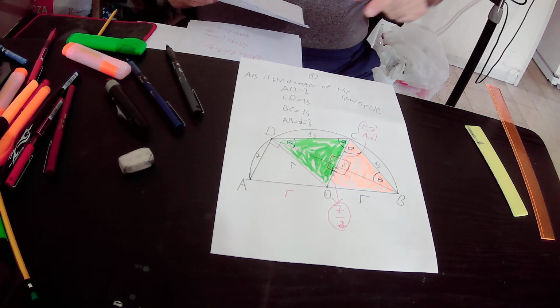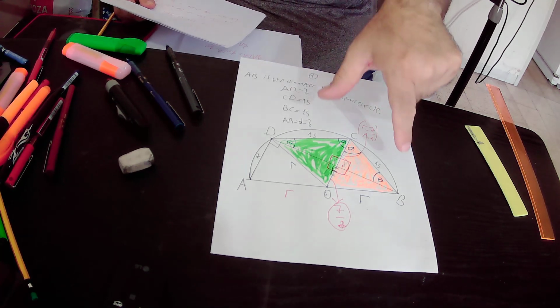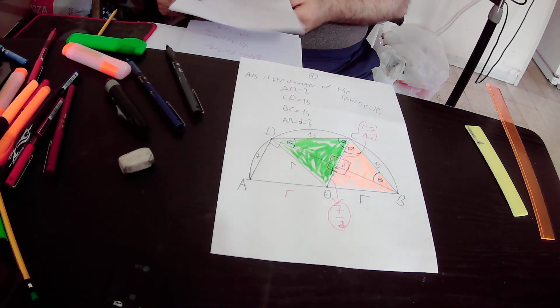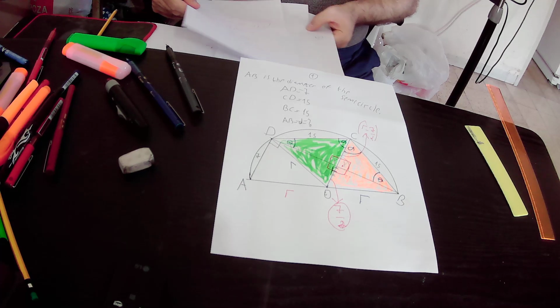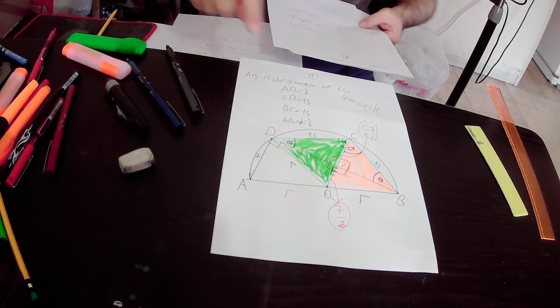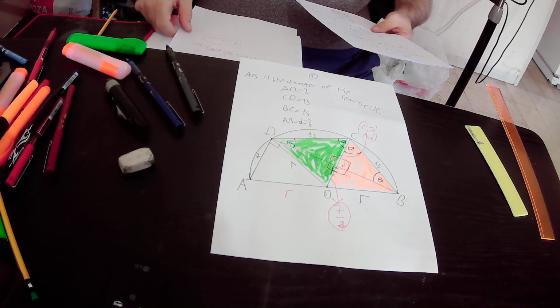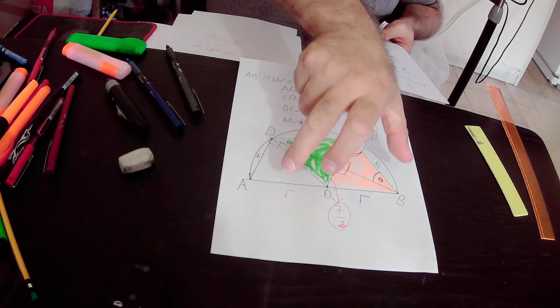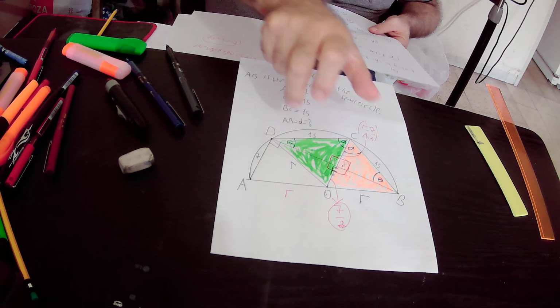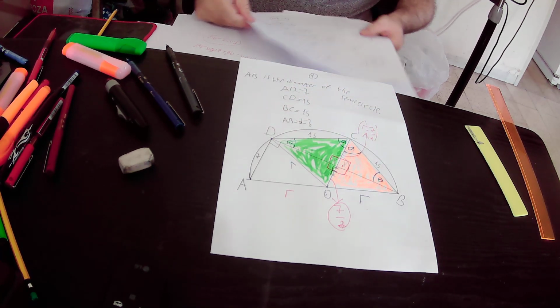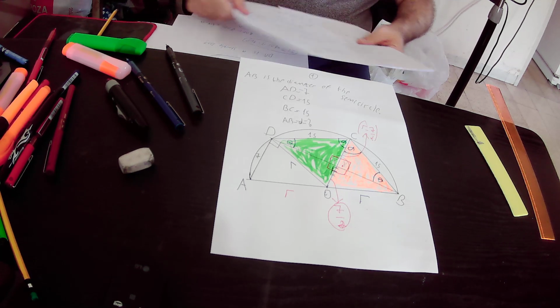First of all, we made the construction. We connected points D and B by a straight line. And actually, angle ADB is a right angle because it rests on the diameter of this semicircle, it rests on AB. Therefore, angle ADB equals 90 degrees.